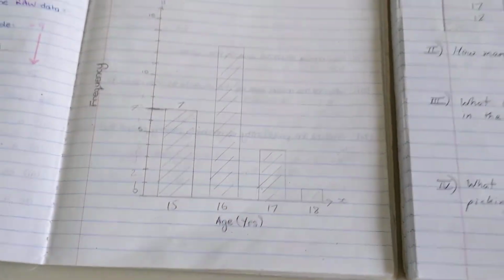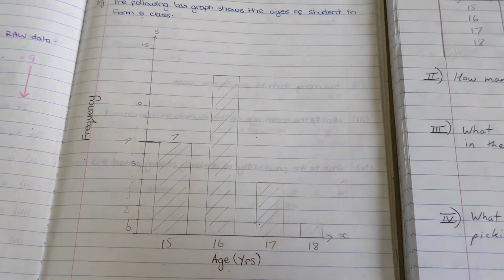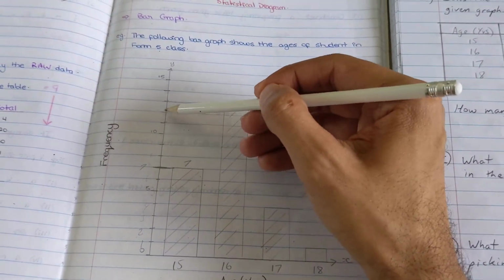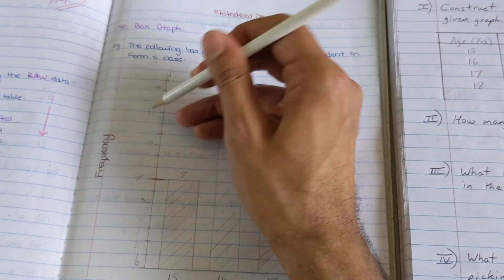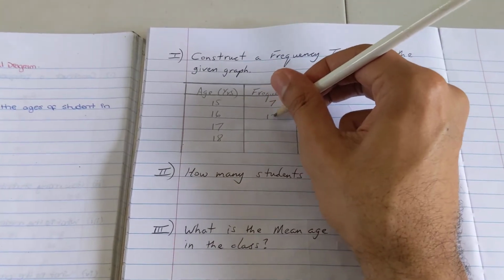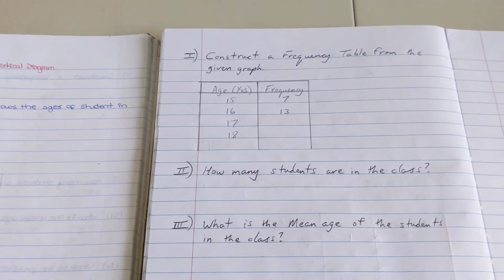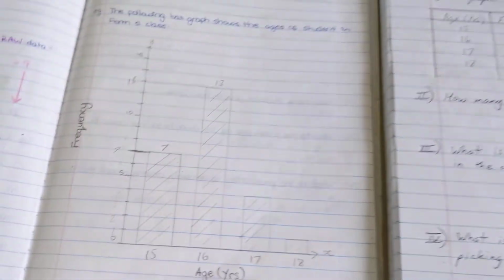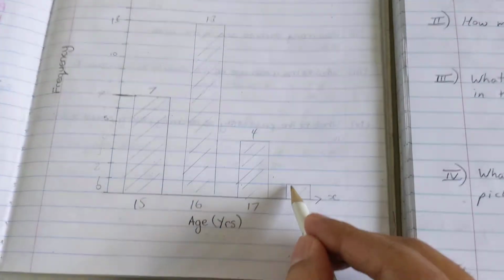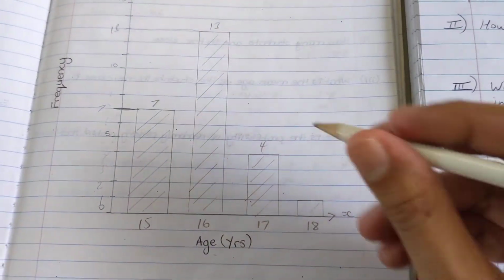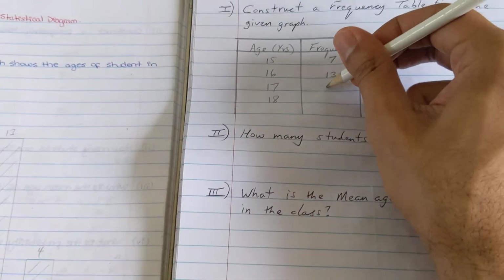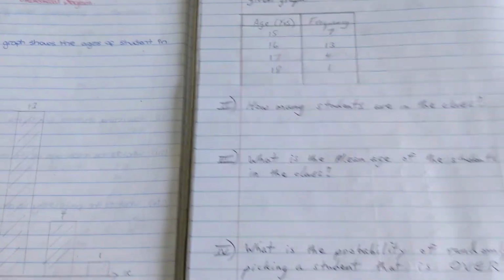Same thing here. How high did the bar for the 16-year-olds go? I hope it's all easy to see on the graph. That one reaches here, so that's 10, 11, 12, 13, 14, 15. So I have 13 16-year-olds, which is the usual age you expect some students to be around in Form 5 or Form 4. And then we continue. How many 17-year-olds? This went to a height of 4, and you can see we only had one 18-year-old in the class. So that will be 4 and 1.